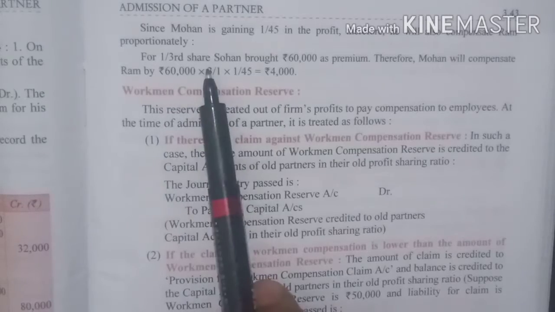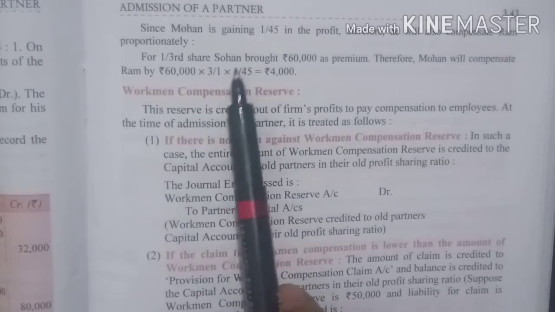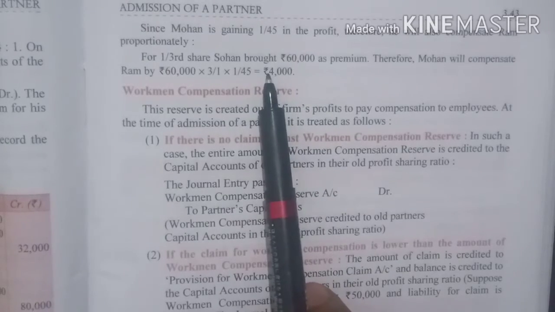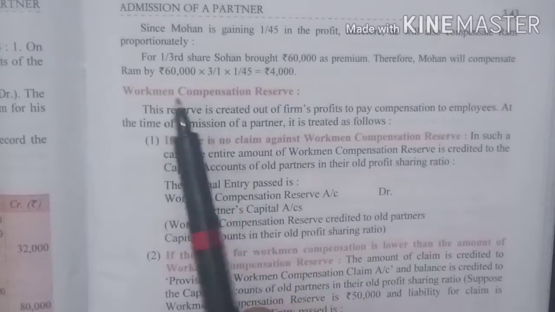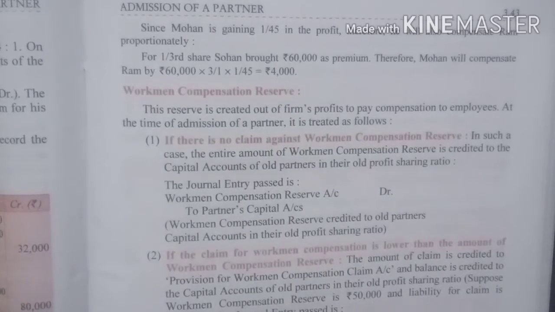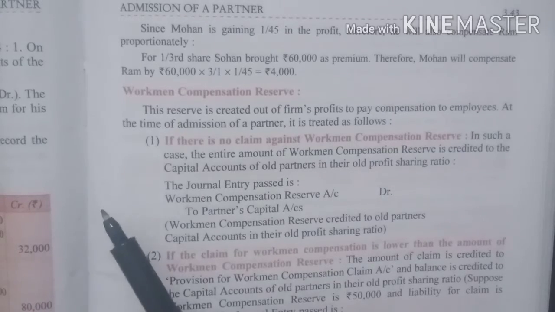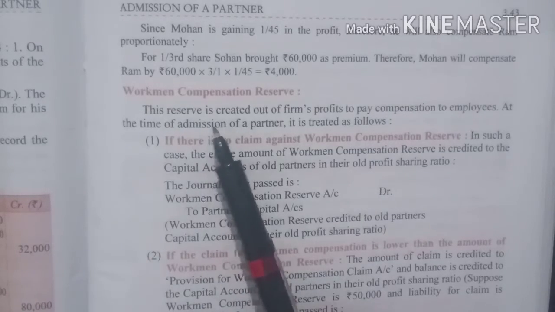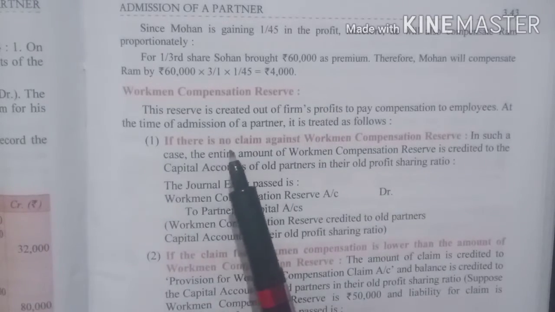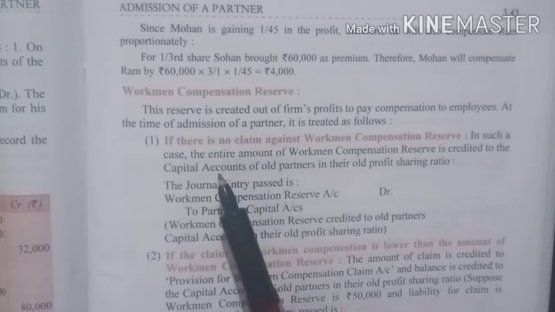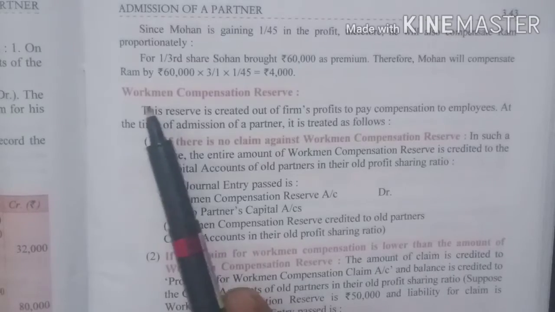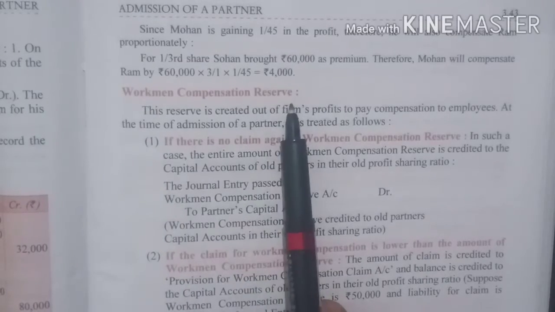Once we do that, we will find 1/45th of it, to get the real amount of share of Mohan. Fine, so this will be done. So 4,000 it will come. That is what was mentioned over there. Premium for goodwill account, Mohan's capital account 4,000 to Ram's capital account, that is 64,000. 60,000 is the premium for goodwill. Am I clear? Now we'll go for the next topic, that is workmen compensation reserve.